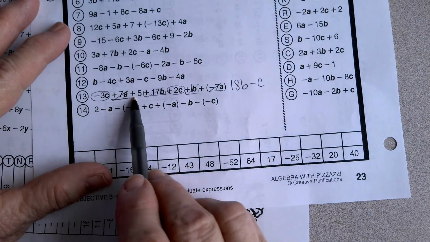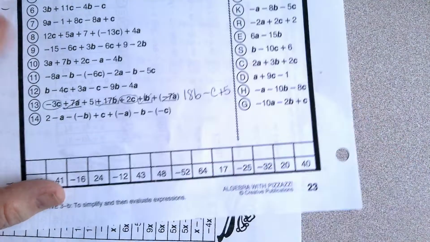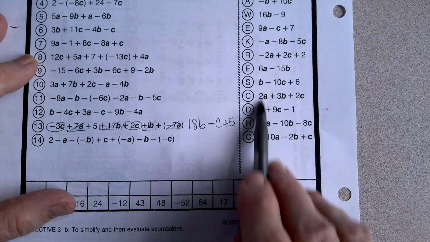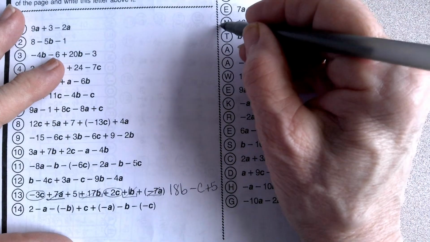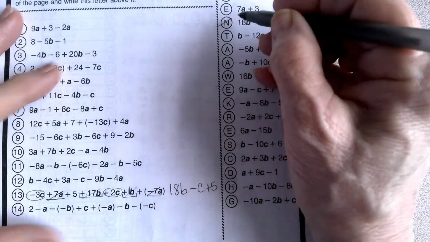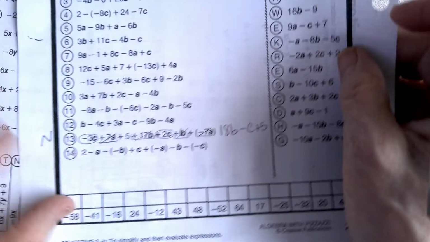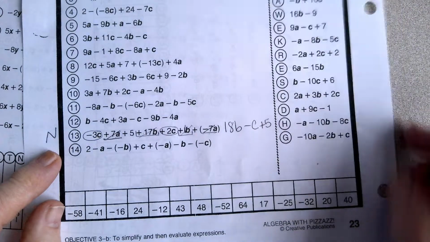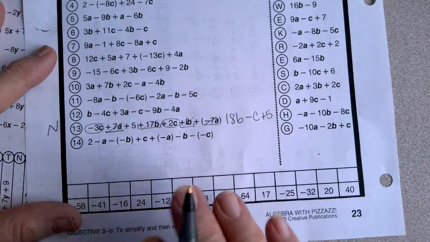All right, then the last thing is plus 5. There's no other number. So it's going to be really important today that you look for your answer. Okay, and it's right here. Then you've got to put that this is the end, because you're going to need to know that tomorrow when you start solving this. We're not going to solve it today. All we're doing is collecting the like terms.